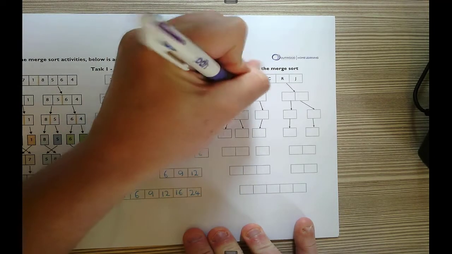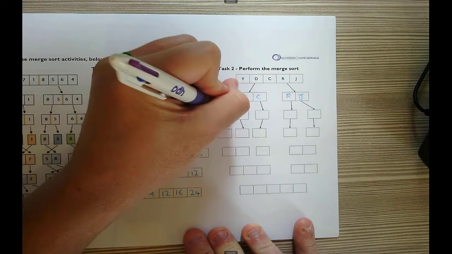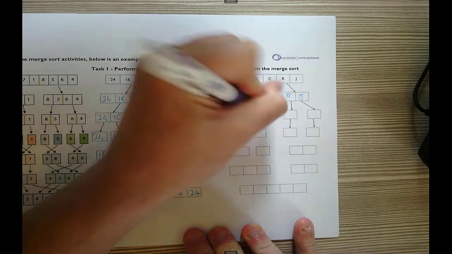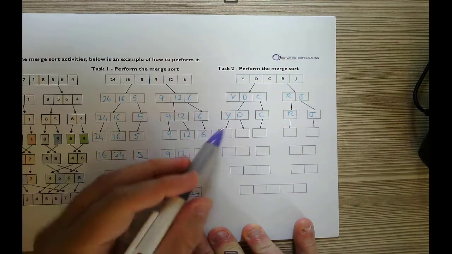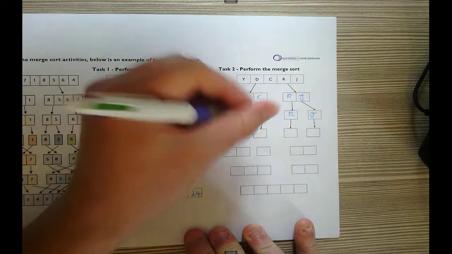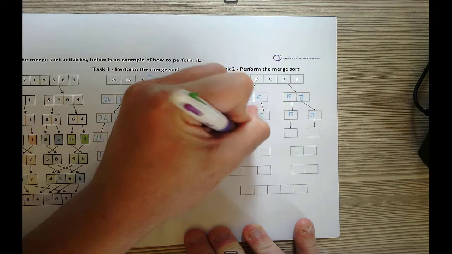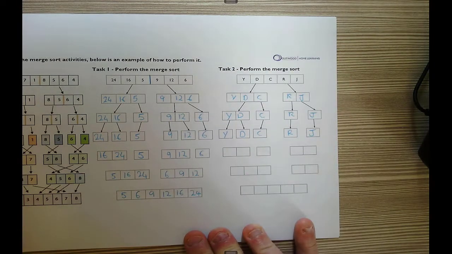So we're going to go Y, D, C, R, J, and then we're going to split Y, D, and then C, and then R and J into single elements, and then because the left hand side is not already split up into individual elements, we need to just repeat that process again. So Y, D, C, and then R and J. So we split them into their individual elements.